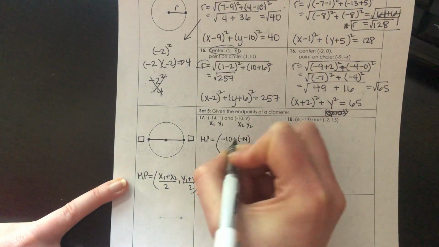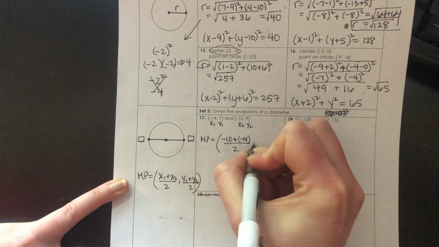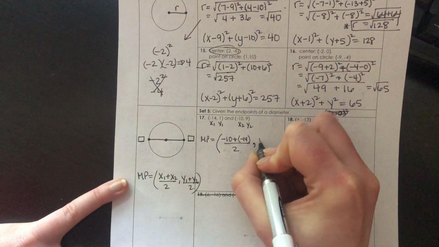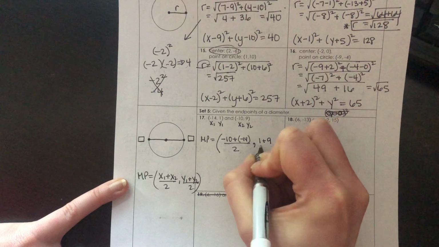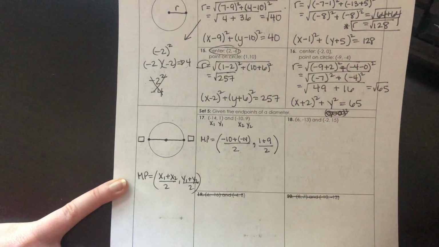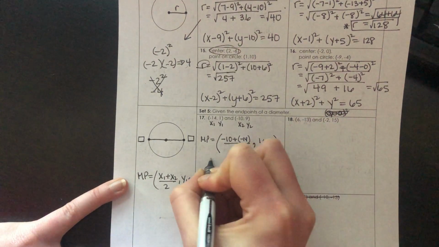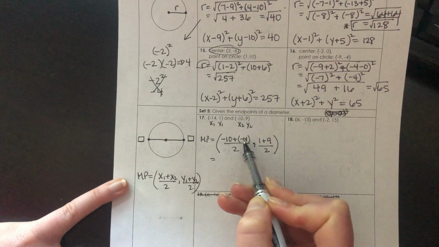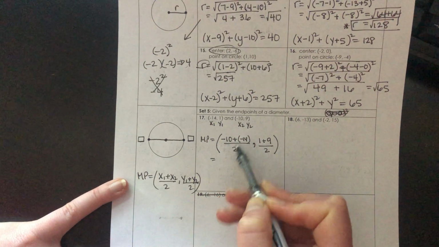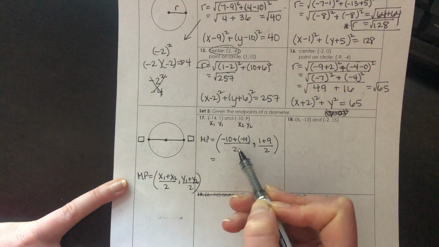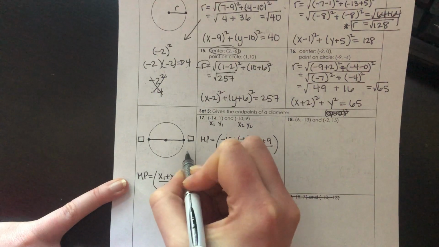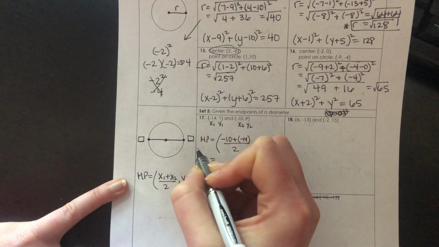Could have just said subtract 14. Cut it in half. Comma. Now I have my y's. Cut them in half. Okay, let's simplify this. So -10 minus 14 is -28. Half of -28 is -14.